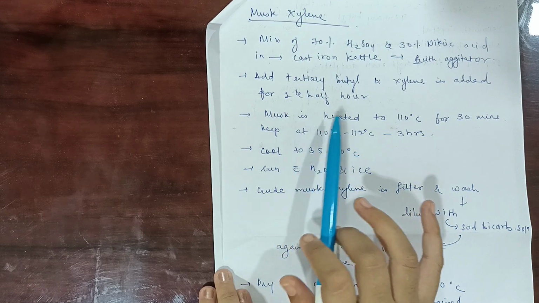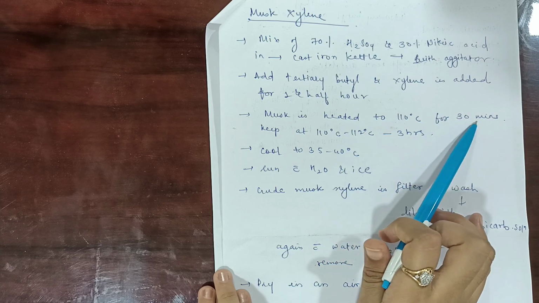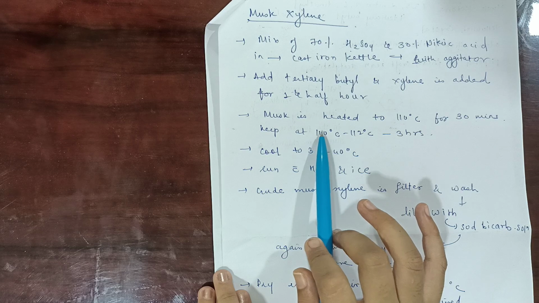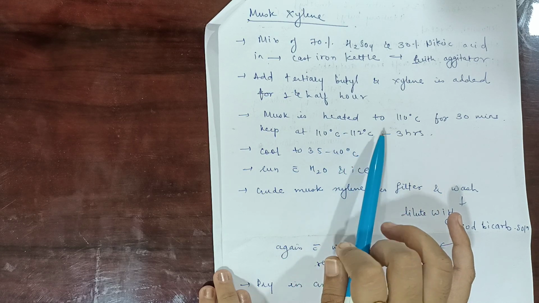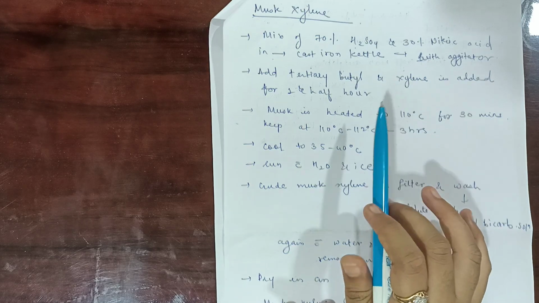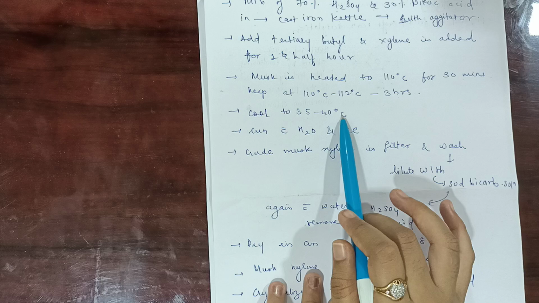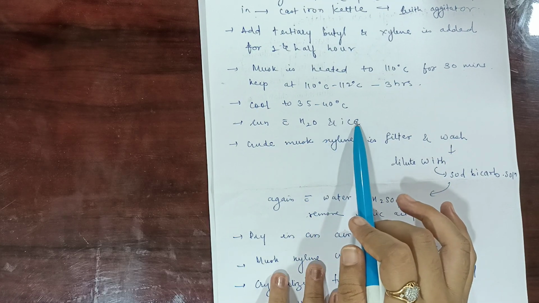Then the musk mixture is heated to 110 degrees Celsius for 30 minutes, and it is kept at 110 to 112 degrees Celsius for 3 hours. Then again you have to cool it to 35 to 40 degrees Celsius, and then run this mixture into water and crushed ice.